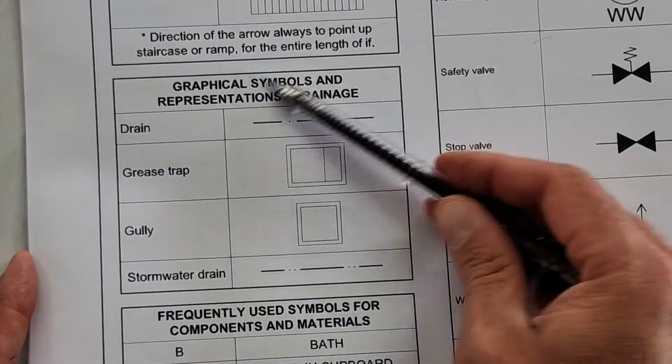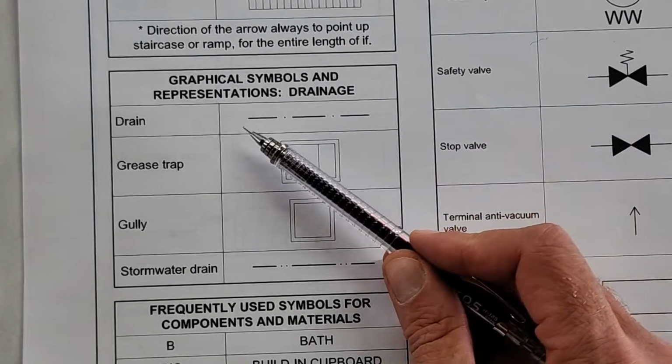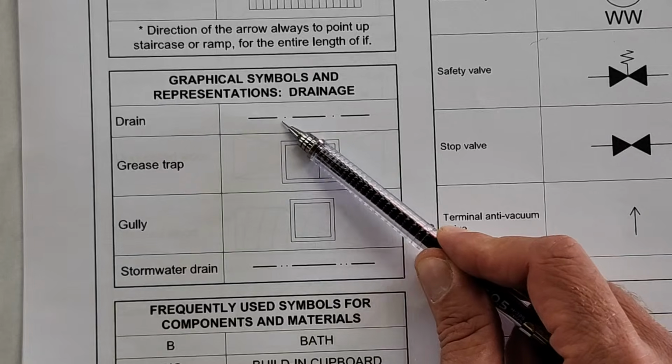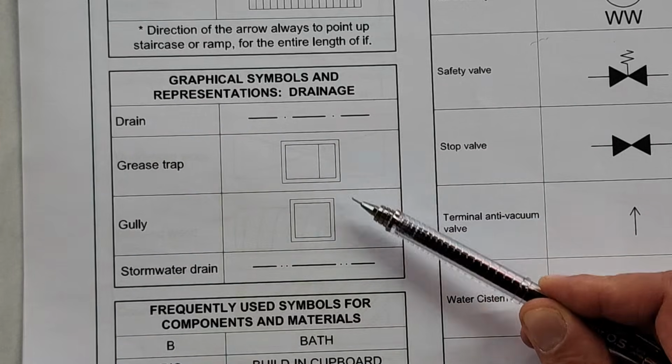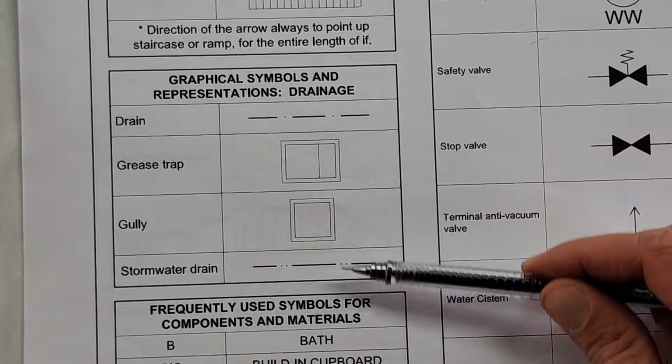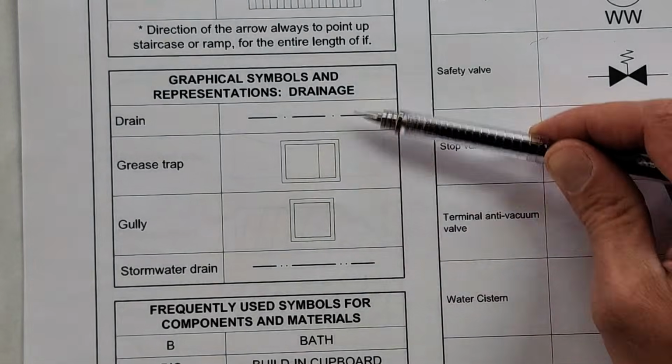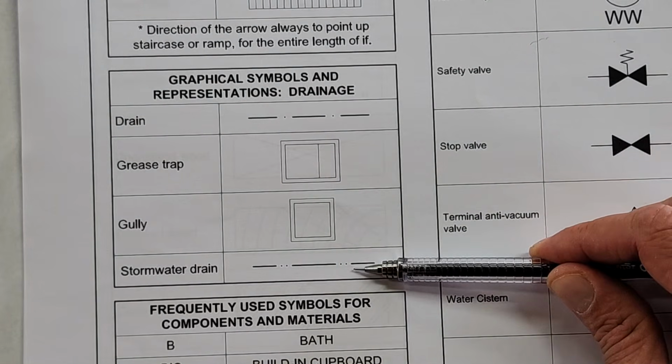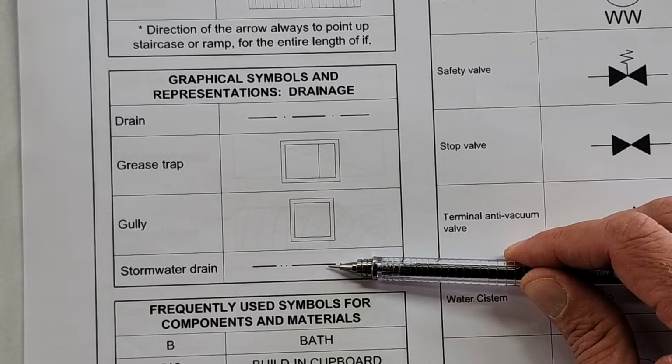Then you've got your graphical symbols for drainage. The drain is a chain line with a single dot. You've got a grease trap, the gully. And look at the difference between the soil and water drain. They haven't asked this often, but it might be in this paper that they do specify the difference, and you need to be able to know the difference.